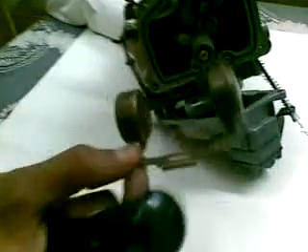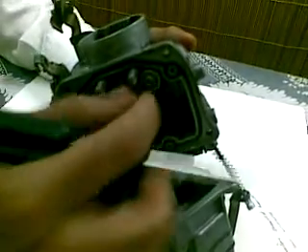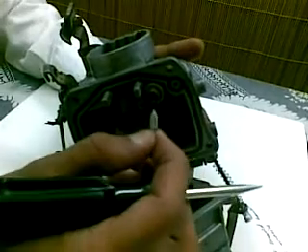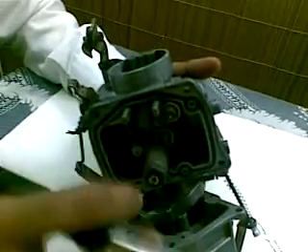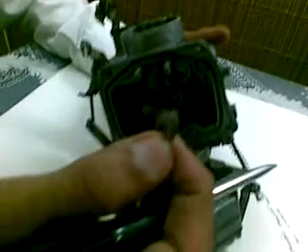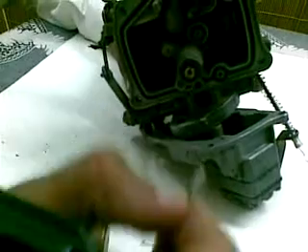These floats are used to control the level, and this point of the float frame basically touches this needle valve, and this needle valve opens or closes the inlet of the fuel to this chamber. So this is the needle valve. You can see, I think not so much clear, but okay, later on I will explain further.